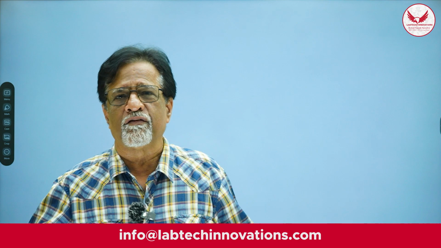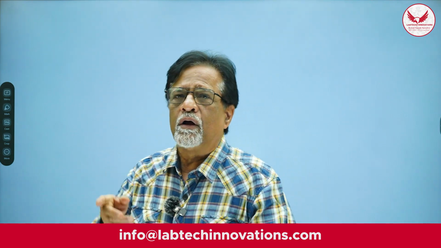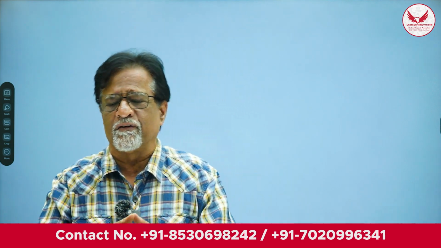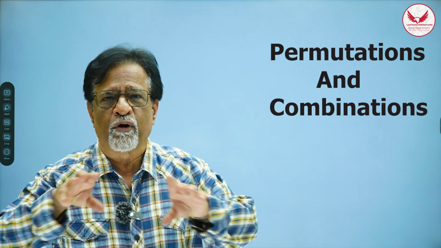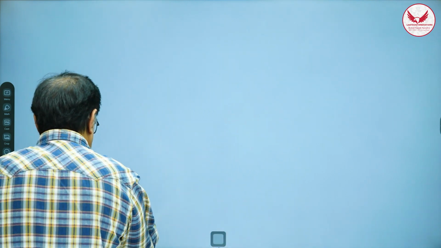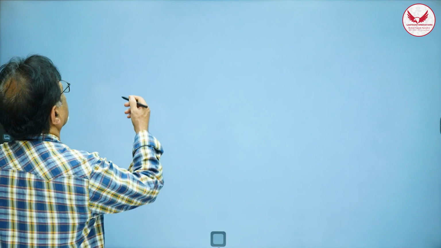So this chapter is the beginning of a science called combinatorics. And the chapter's name in your syllabus is called permutations and combinations, right? Eventually, I will introduce you to both the concepts of permutation and combination. But right now, we'll learn some fundamental principles of counting. Okay? So let us start with fundamental principles of counting.